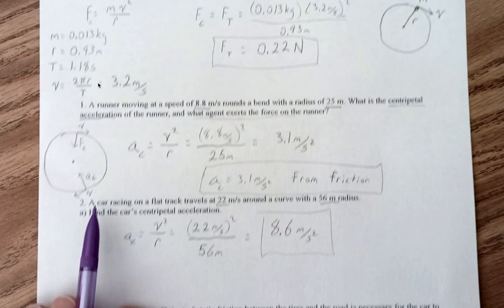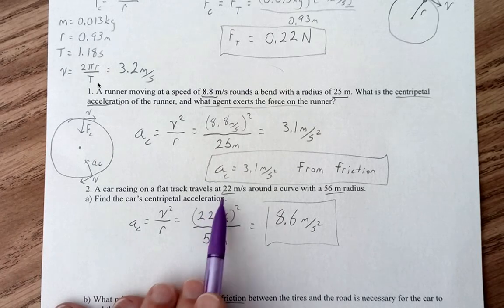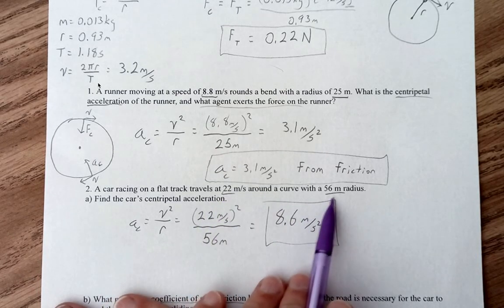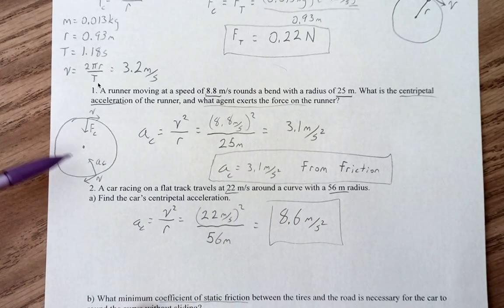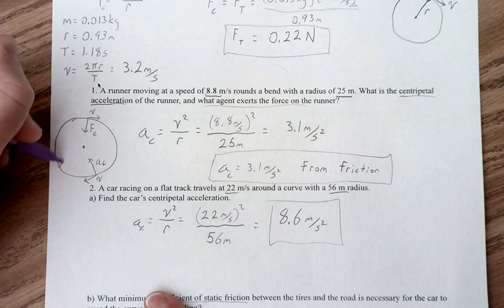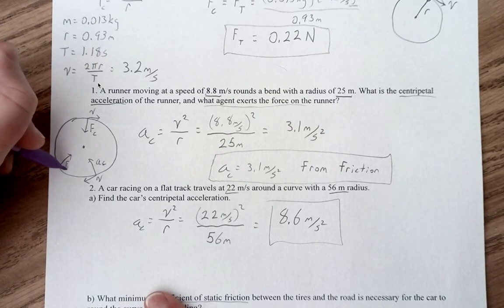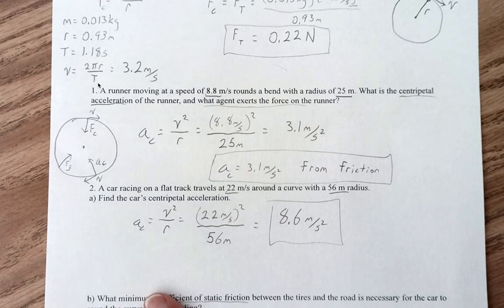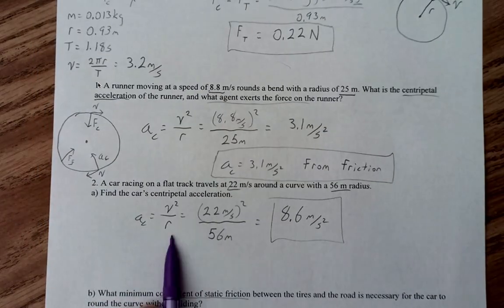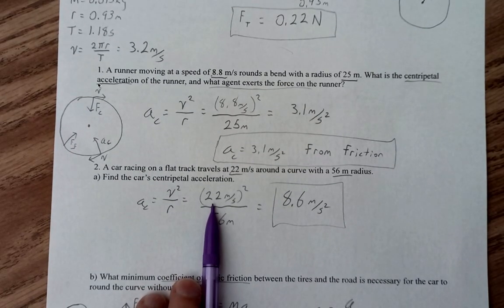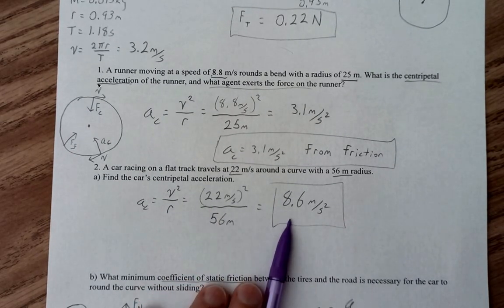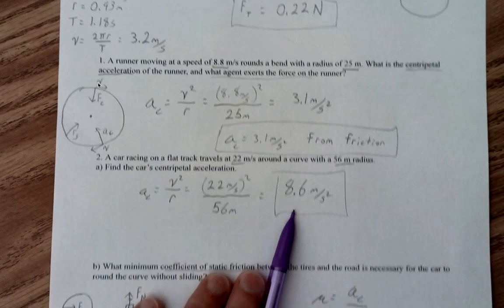Same thing with a race car. We know a car racing on a flat track with this speed on this radius is going to operate in this same thing, where its centripetal force is really that force of friction pointed towards the center. And we're asked to find its centripetal acceleration, v squared on r. V squared on r, we get this 8.6 meters per second squared.